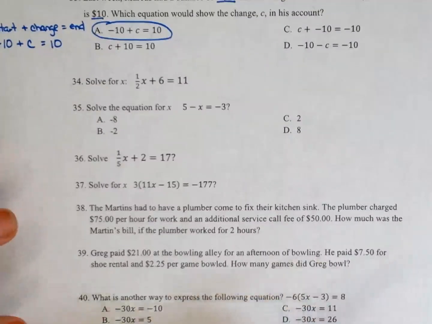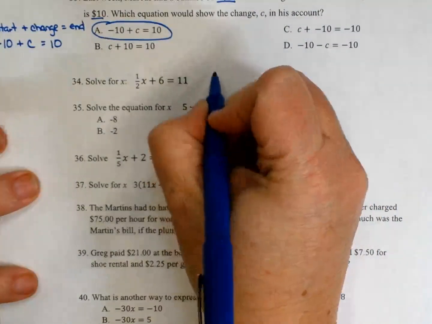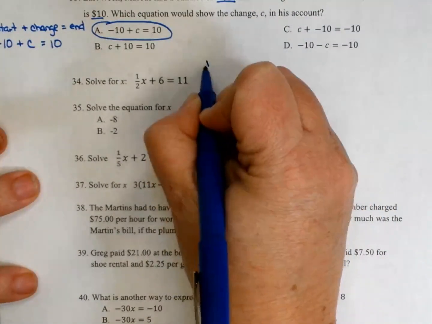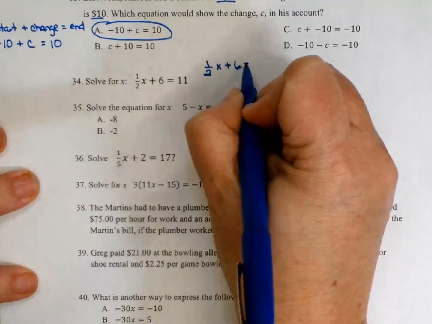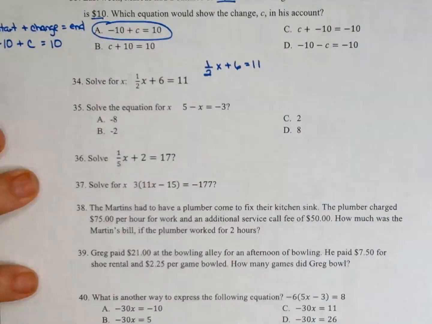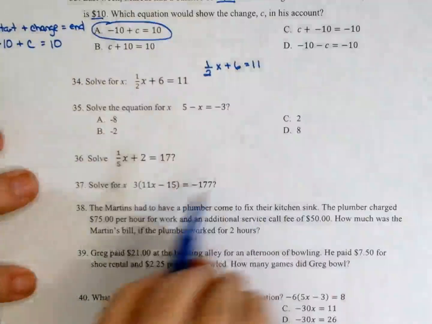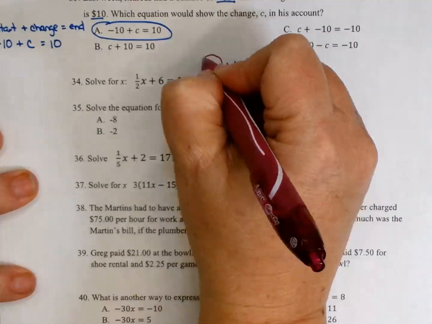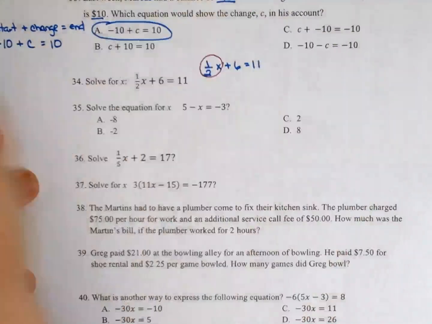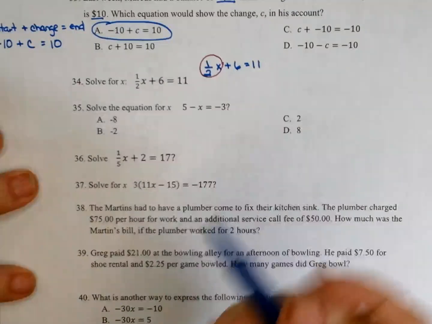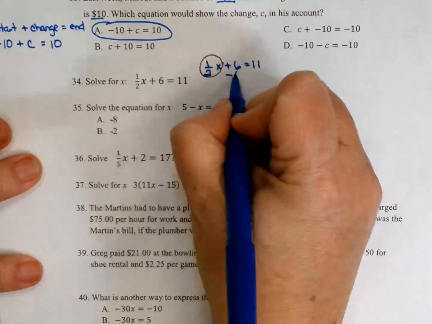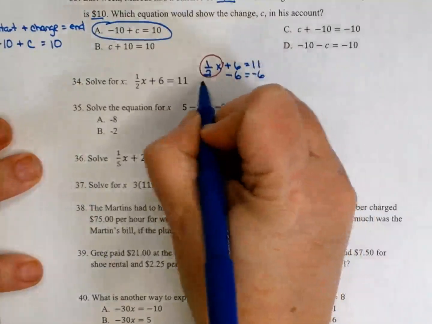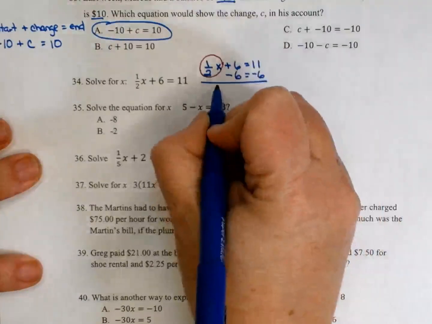Oh no, there's a fraction. Don't freak out and don't overthink it. All right? Let's rewrite this one. I have 1/2 x plus 6 equals 11. Okay? So I have to get the term with the variable by itself. So I have to get 1/2 x all by itself. So in order to do that, I have to get rid of the 6. So in order to get rid of the 6, I have to subtract 6 from both sides of the equation so I stay in balance.